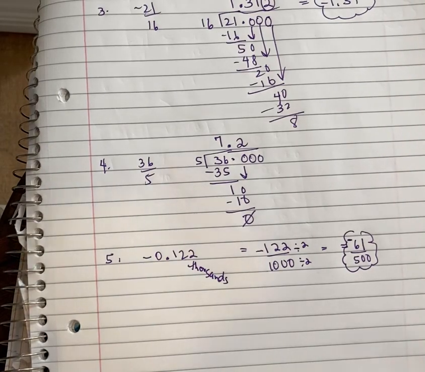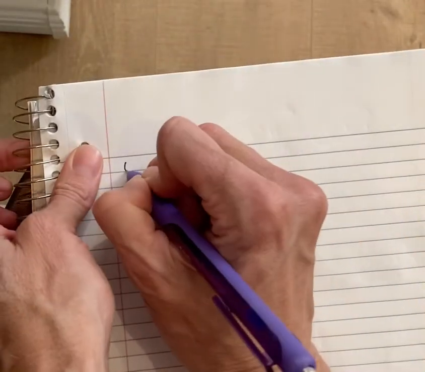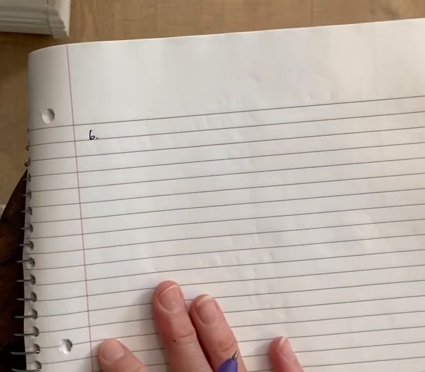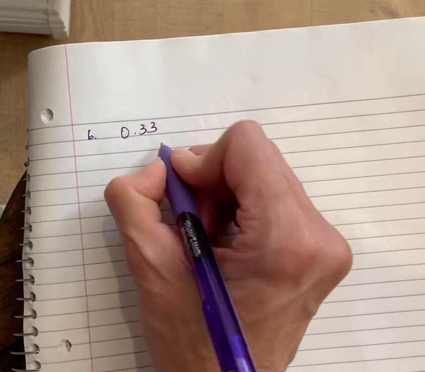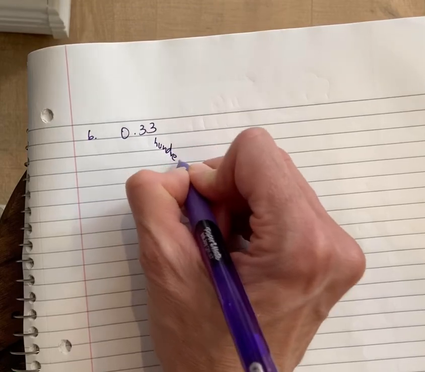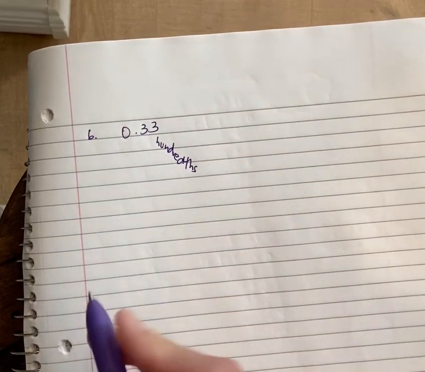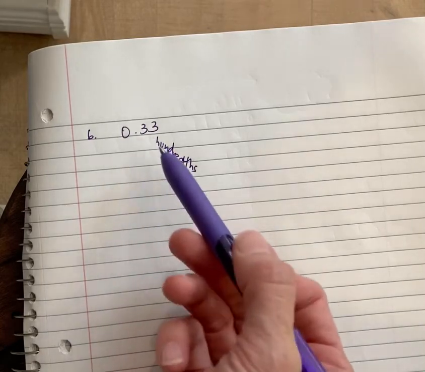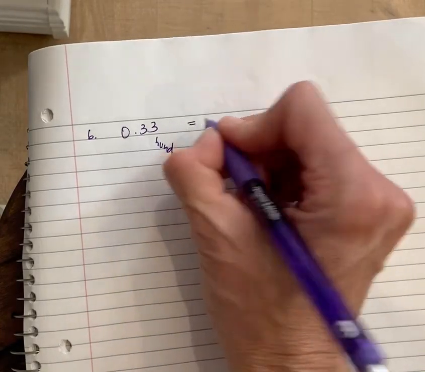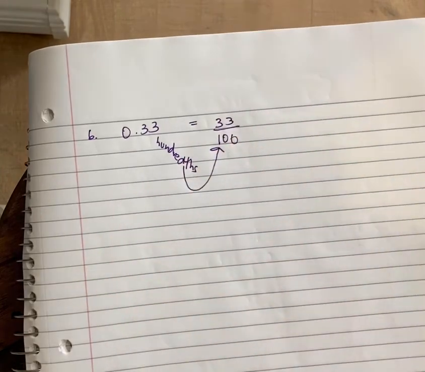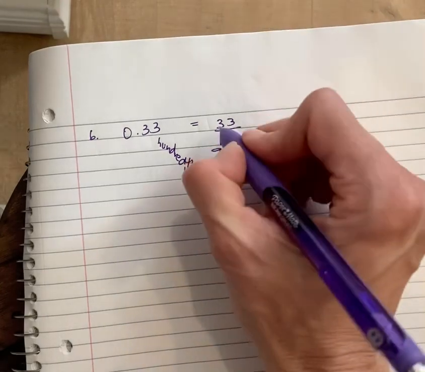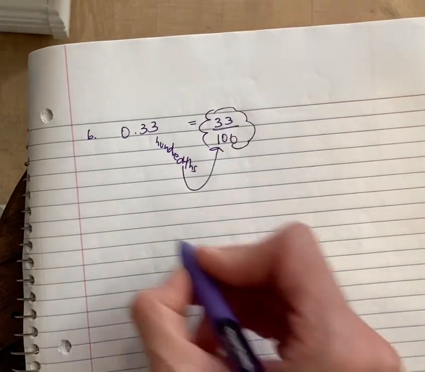Okay, couple more. 6, 7, and 8. Number 6. Alrighty. This one is pretty quick. So read the decimal. Remember, you have to know your place value. So if I read this, it would read 33 hundredths. So that tells me 33 over 100 is my fraction. And in this case, I cannot reduce. So 33 hundredths is our final answer.